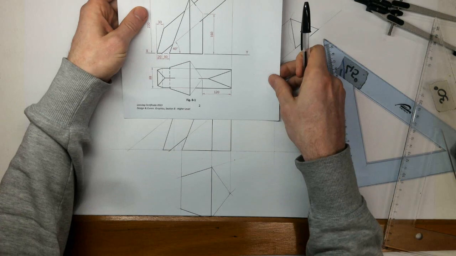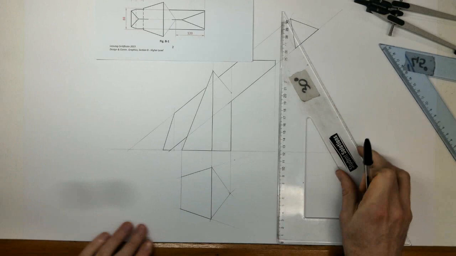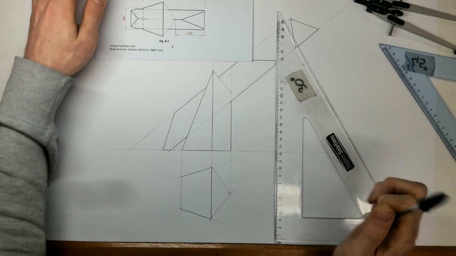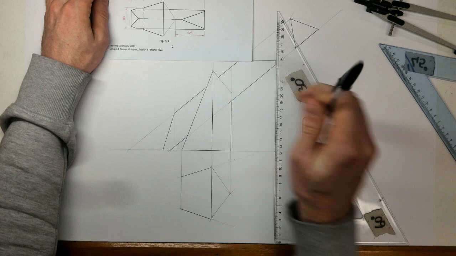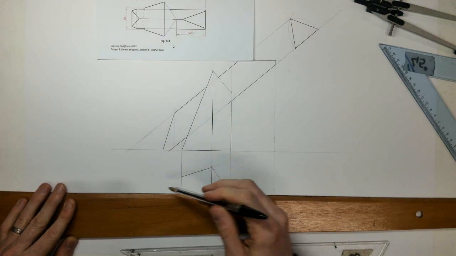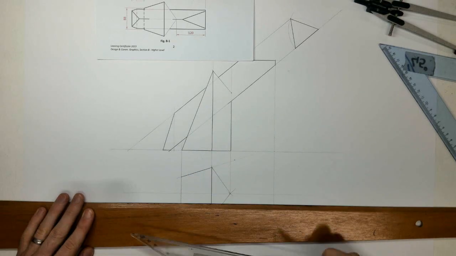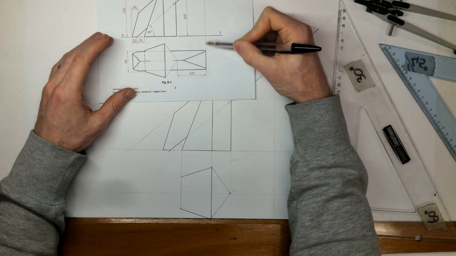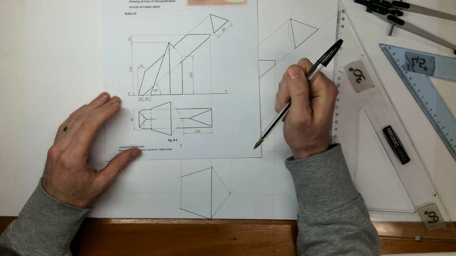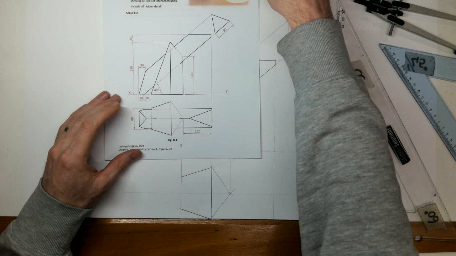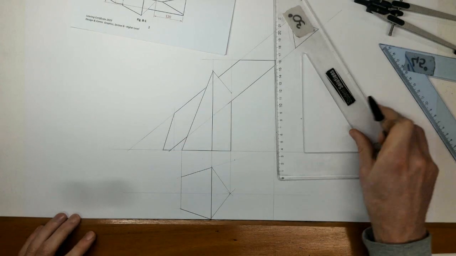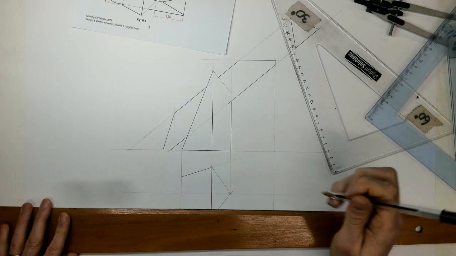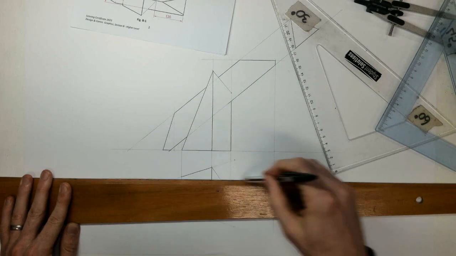Now I need to complete the plan. Everything I have there, I need to start projecting down. The center of that triangular prism is in line with the apex of the pentagon, so let me draw a line across the middle representing that. We know that the width here is going to be the same as our equilateral triangle, so that will be 40, 20 either side.